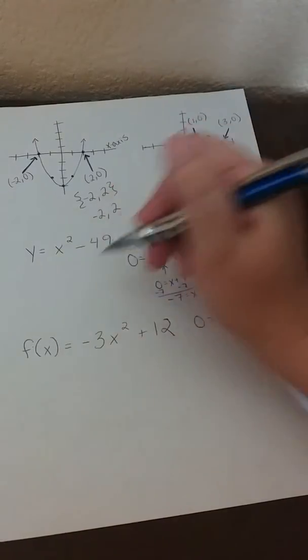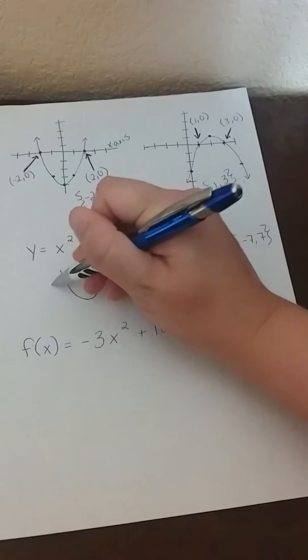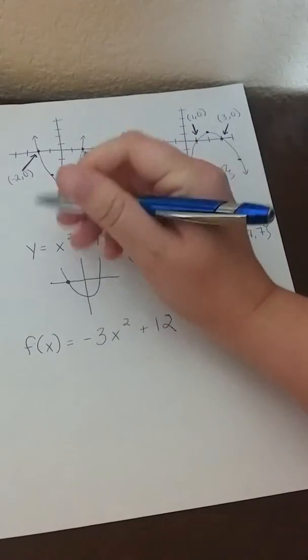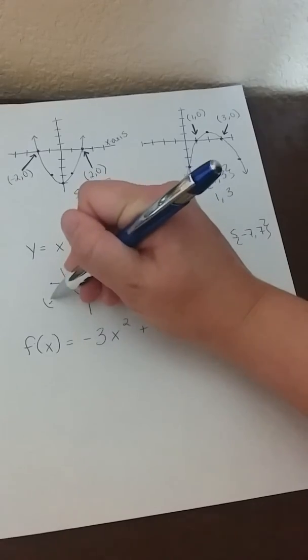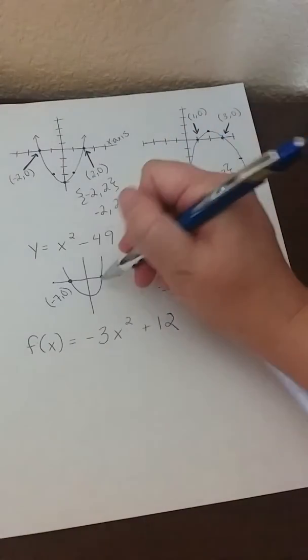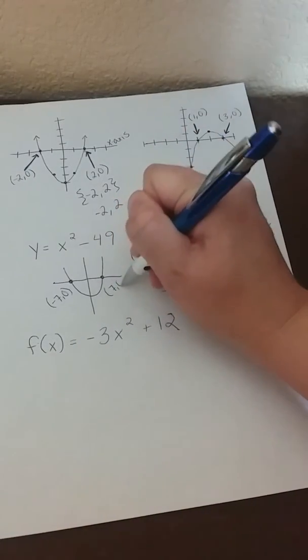If I were actually going to graph this, that means that this point right here, where it crosses the x-axis, would be (-7, 0). And this point right here, where it crosses the x-axis, would be (7, 0).